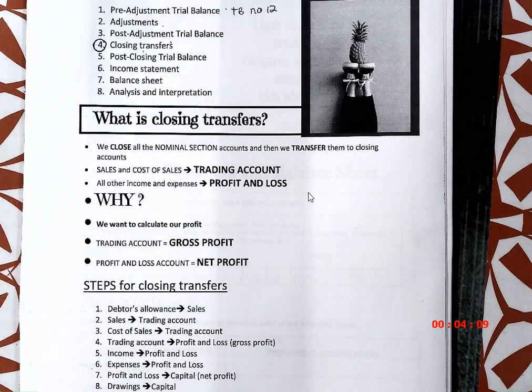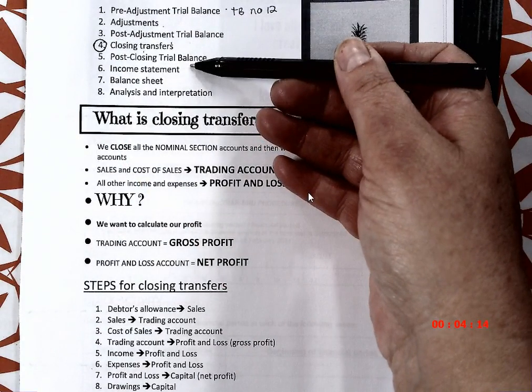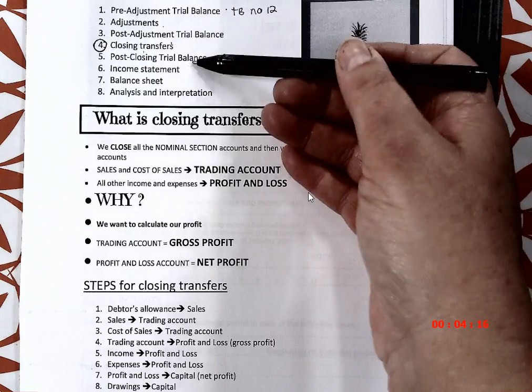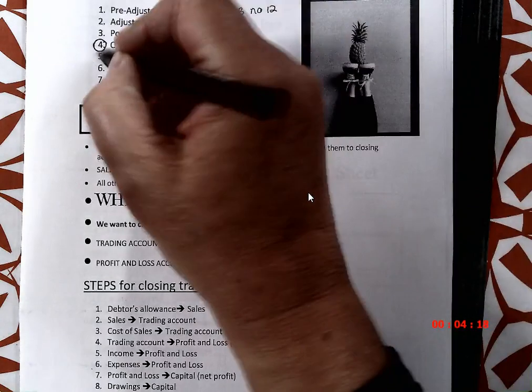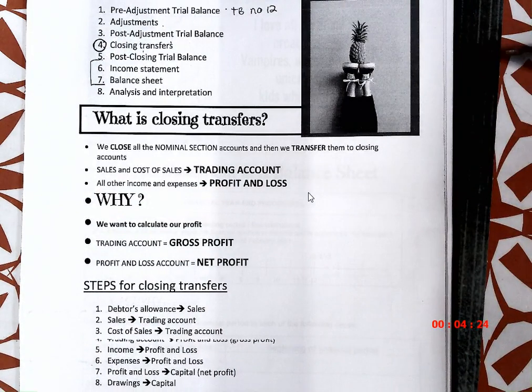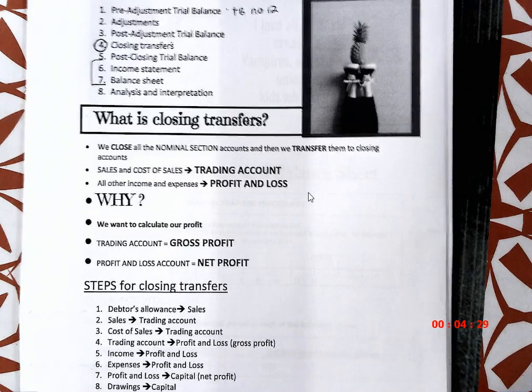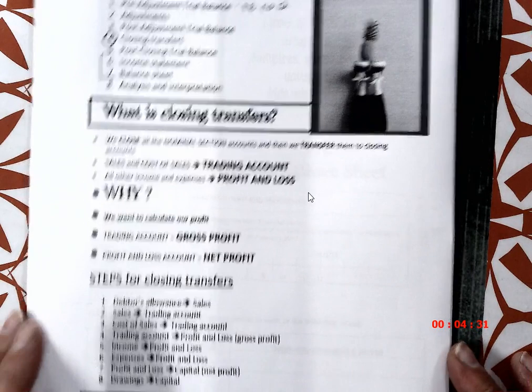Okay. Then I set up a post-closing. Can you see? After the closing transfers. And then I do an income statement and a balance sheet. And then I do analysis. And this is the work we're going to do term 3 and 4. Okay. So, let's start with closing transfers.